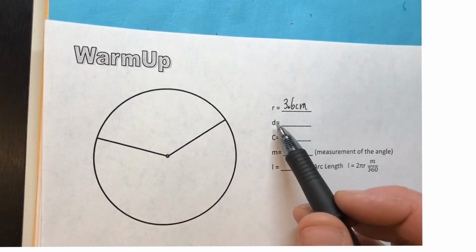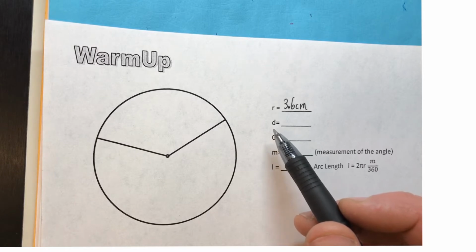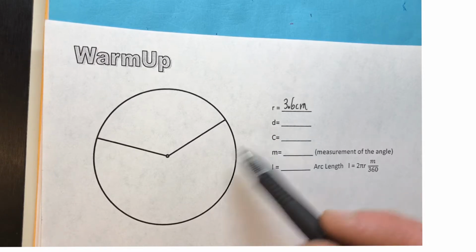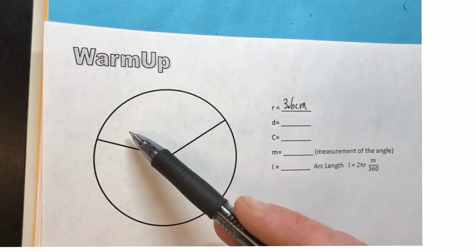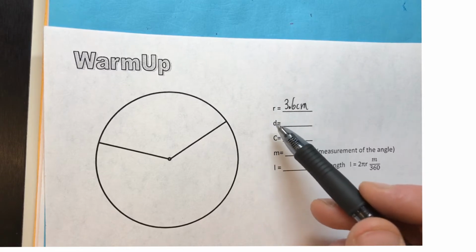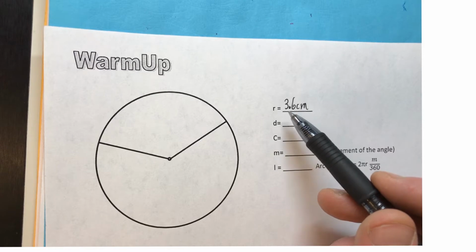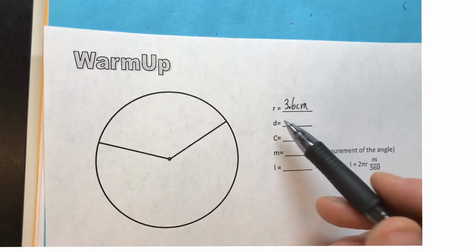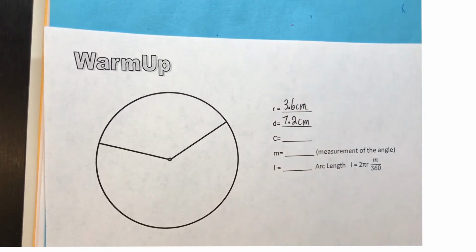Now what's the diameter? In general, the diameter goes all the way across through the center. We'll talk more about this tomorrow, but how do you find the diameter given the radius? It's just that doubled, right? So if the radius is 3.6, how long is the diameter? It's 7.2.